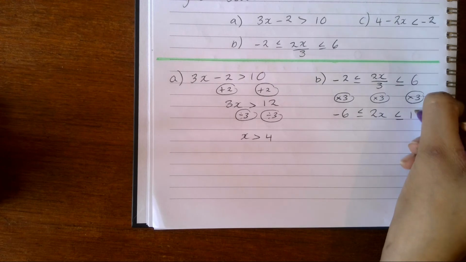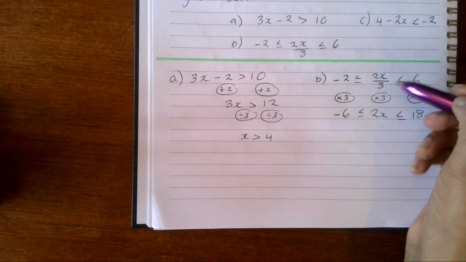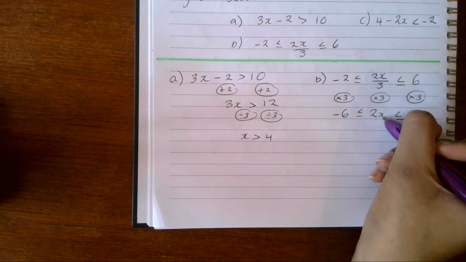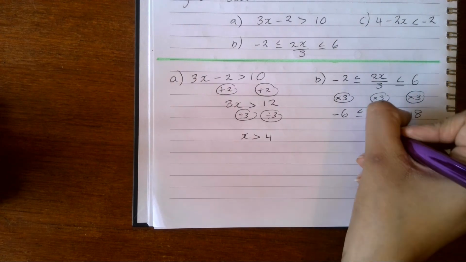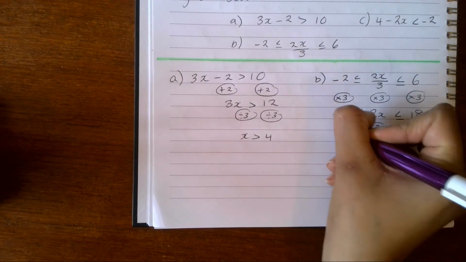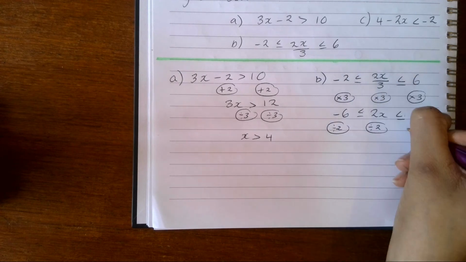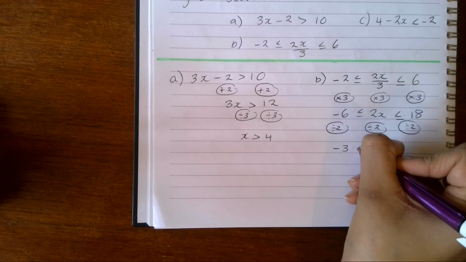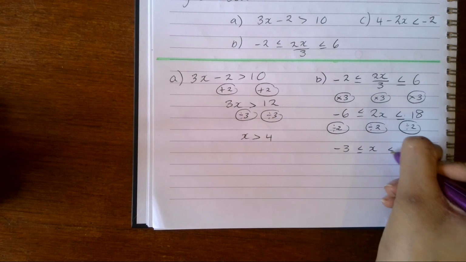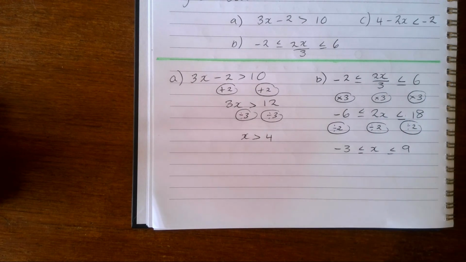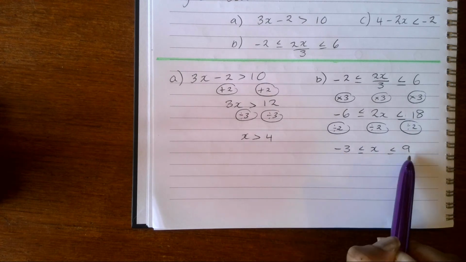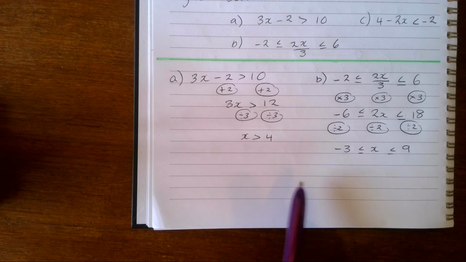Just don't forget that the symbols have to be the same. At the moment, I've got x times 2. I just want x. So I'm going to divide that by 2 and everything else by 2. So that becomes -3, that becomes x, and that becomes 9. I've done it. That's my answer. That means that my values are between -3 and 9, and they include -3 and 9.